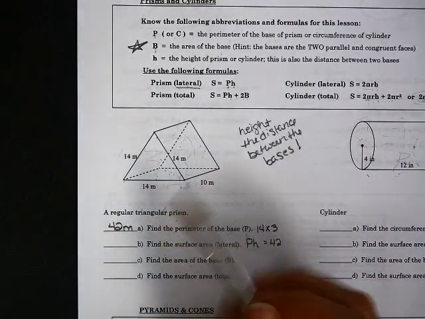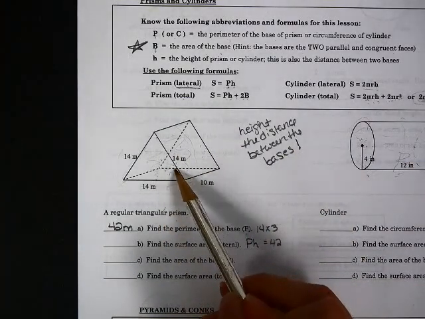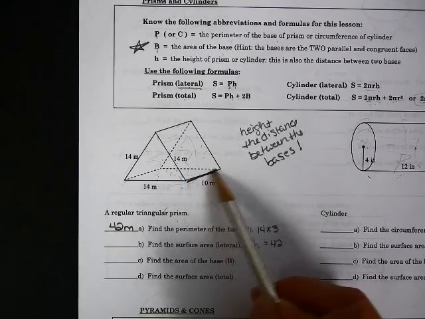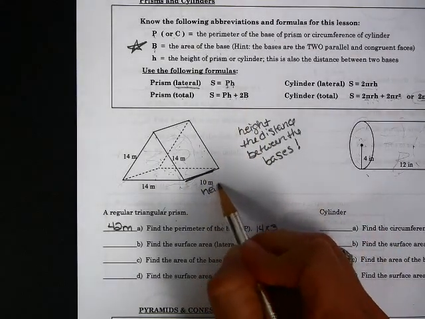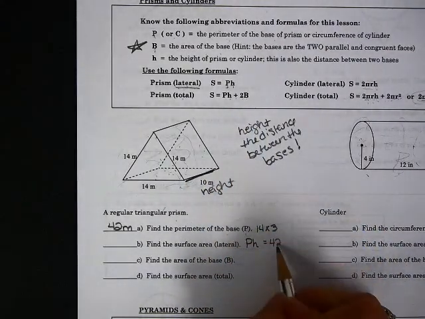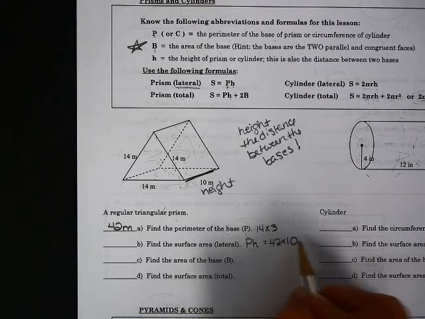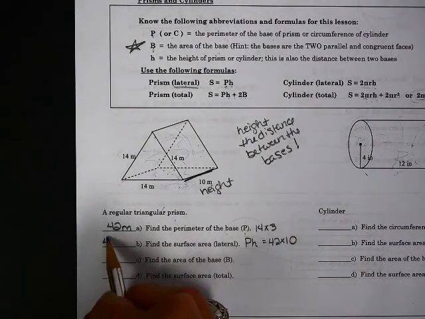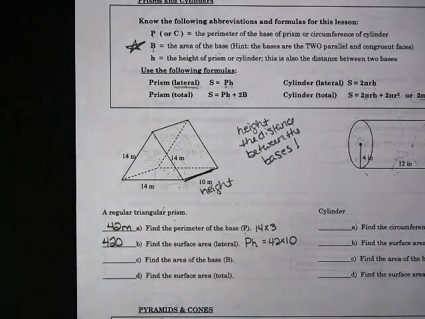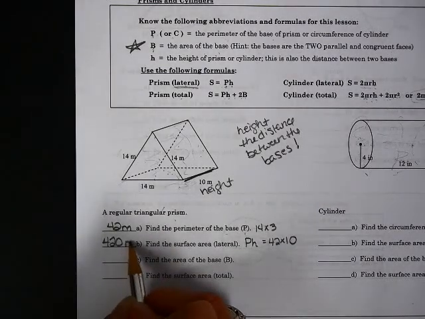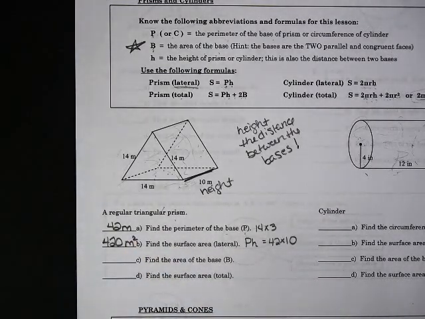Exclamation mark. This is huge. So the height of this prism is right here. This is the height. It's the distance between the two bases. So 42 times 10, and of course that gives you 420. Since we're talking about area, we want meters squared.